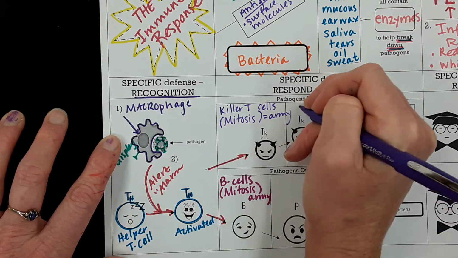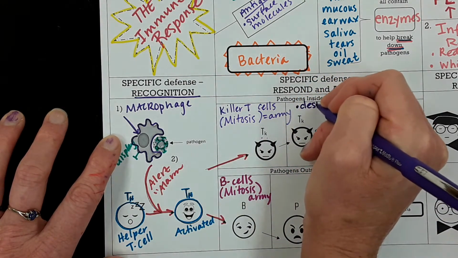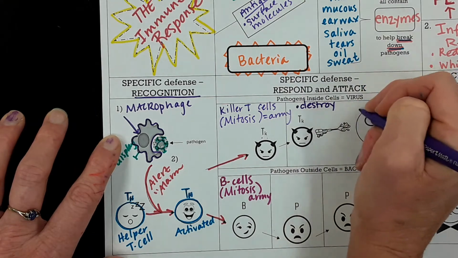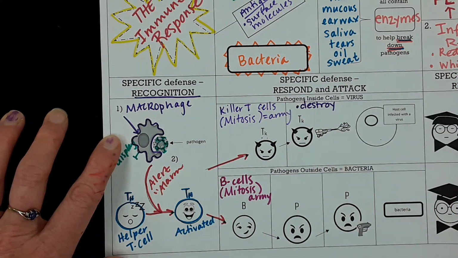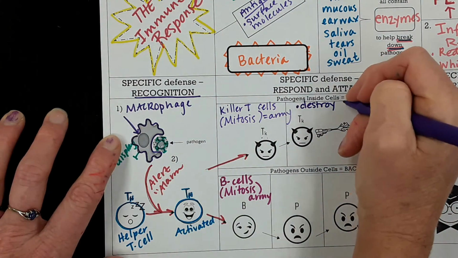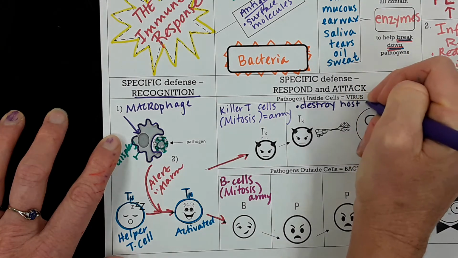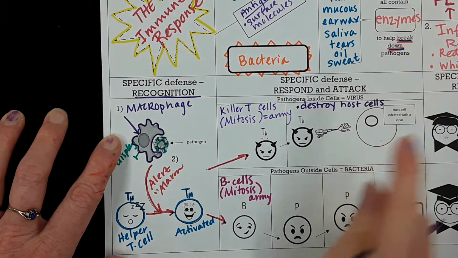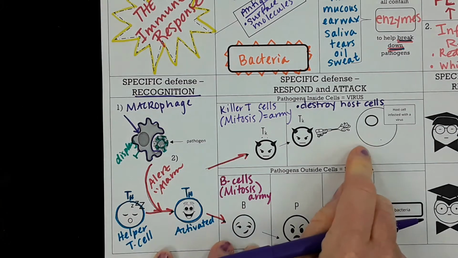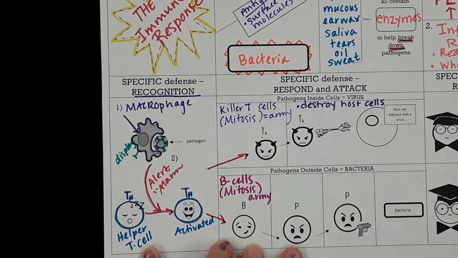the killer T cells will destroy host cells that are located on the inside of the body. So they search the body for cells that have been infected, and a host cell will sometimes send out an alarm.